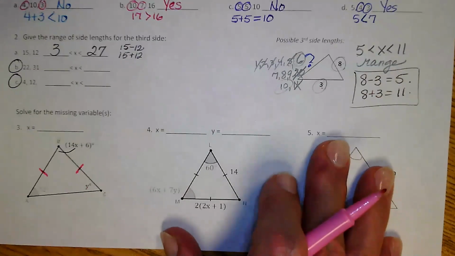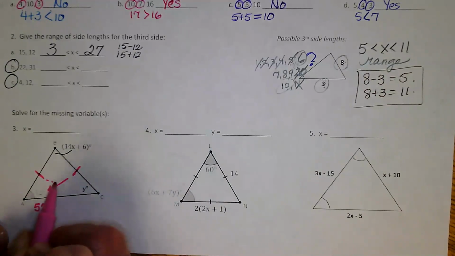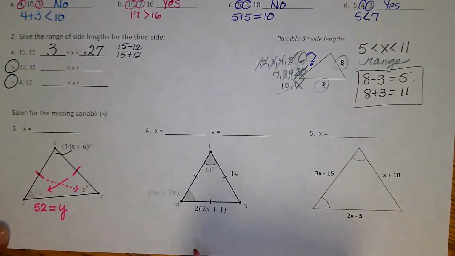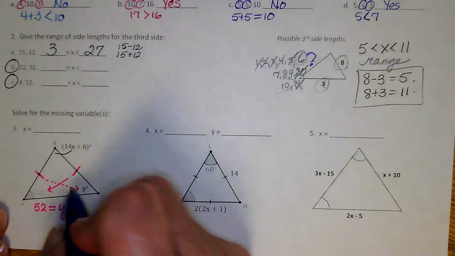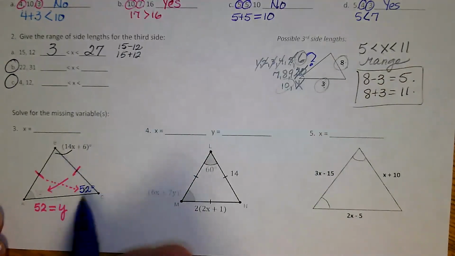So that means 52 is equal to y. Perfect. Oh, I didn't have to find that. Oh, yes, I did. Because now if I know this is 52, I can do 180 in a triangle to find x.